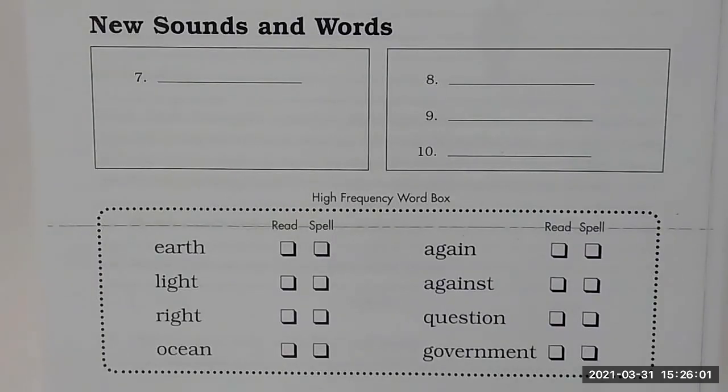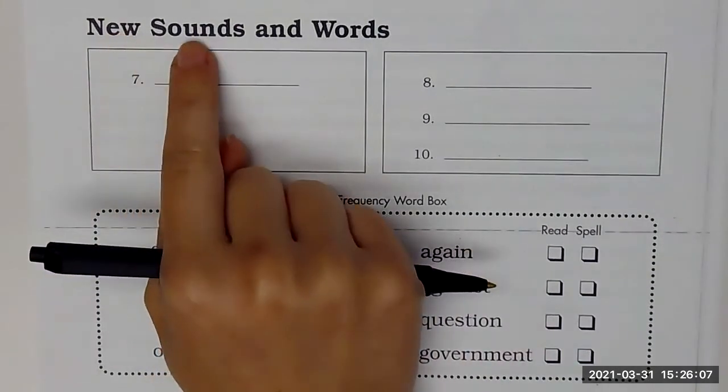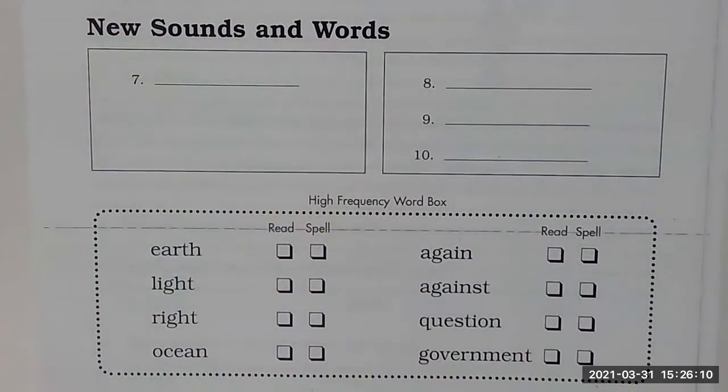On your spelling and high frequency word practice 83, find the box labeled new sounds and words. Echo this sound. That means repeat after me. Shun.